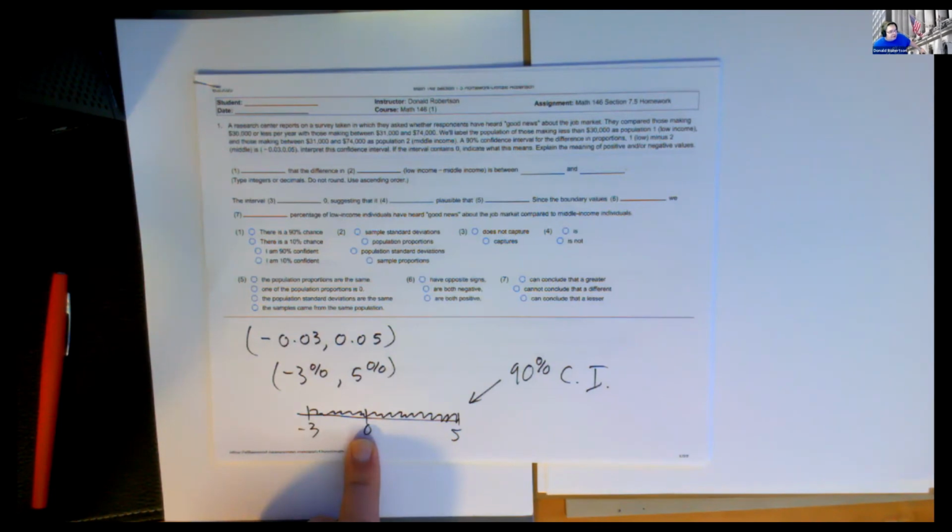If 0 is in your interval, it means there's no evidence that the two groups are different, because it could be this is bigger, this is less, or this is less, this is bigger. There's no way of telling. Now, if the entire interval is positive, 5% to 7%, always positive, then there's evidence that the first group is bigger than the second. So when your interval has nothing but positive numbers in it, the first group is bigger than the second.